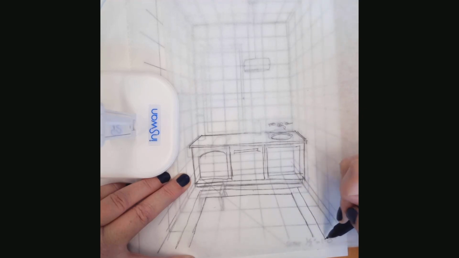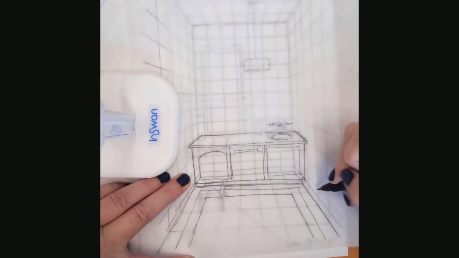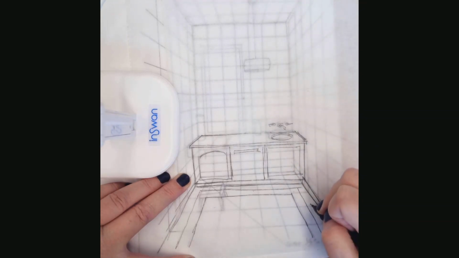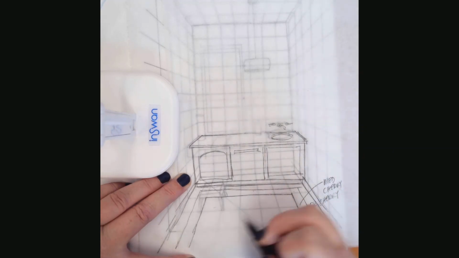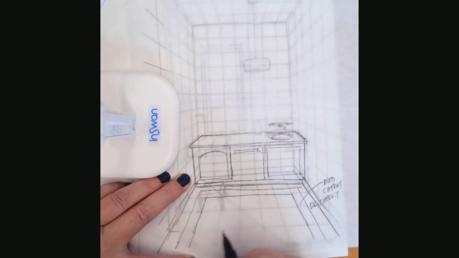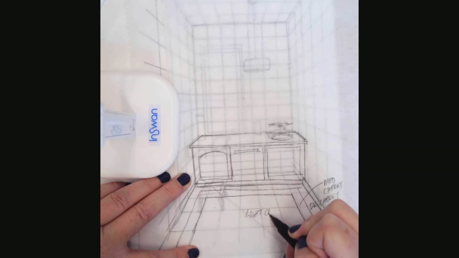And we've got maybe our dark cherry, medium cherry, and maybe this is light oak.